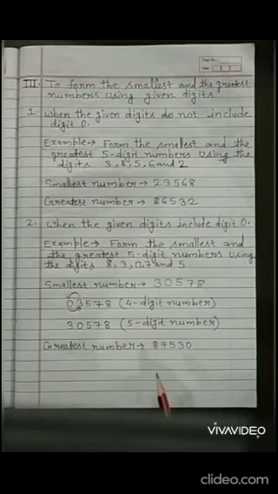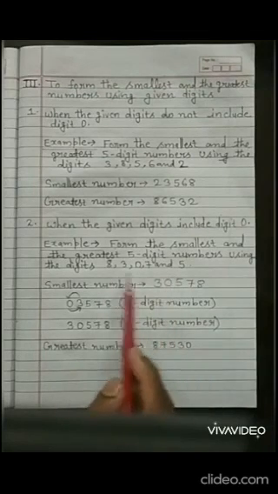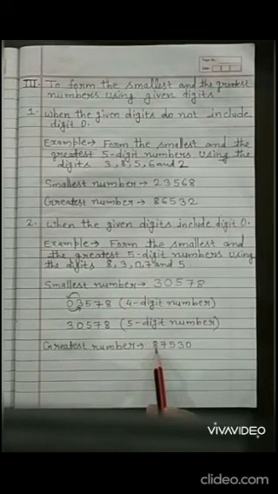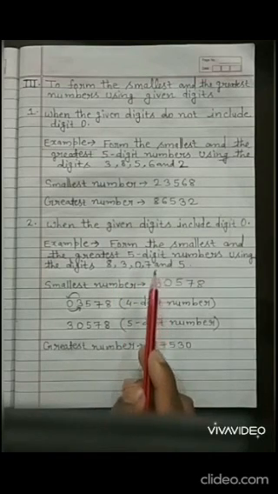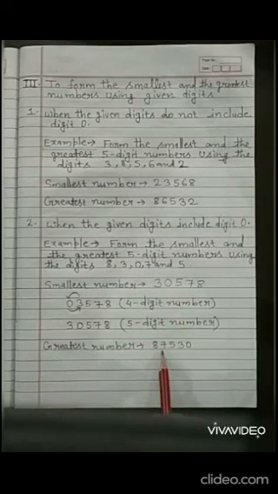The greatest digit here is 8, so I have written 8. Then the greatest digit is 7, so I have written 7 here. Then 5 is greatest. Then 3 is greatest. And at last I have written 0. So now we have formed the greatest 5-digit number.